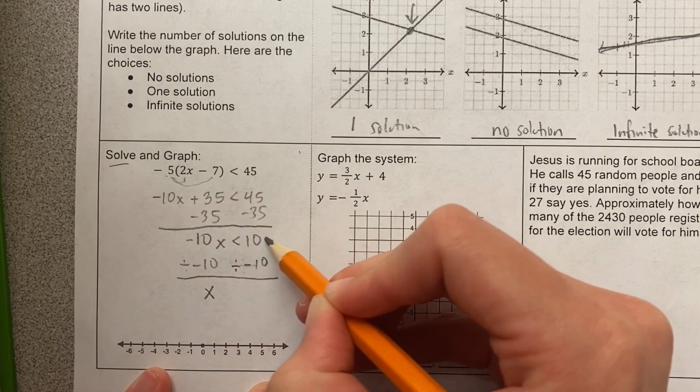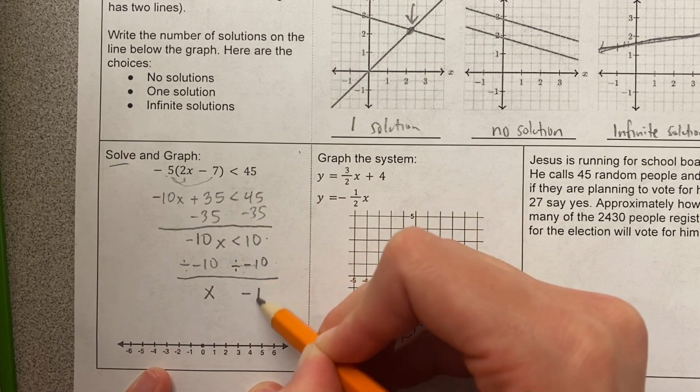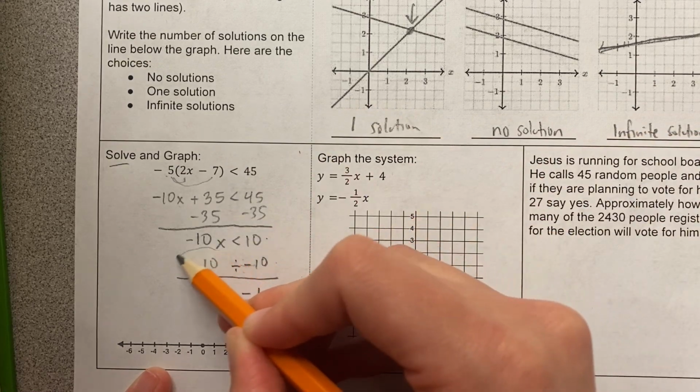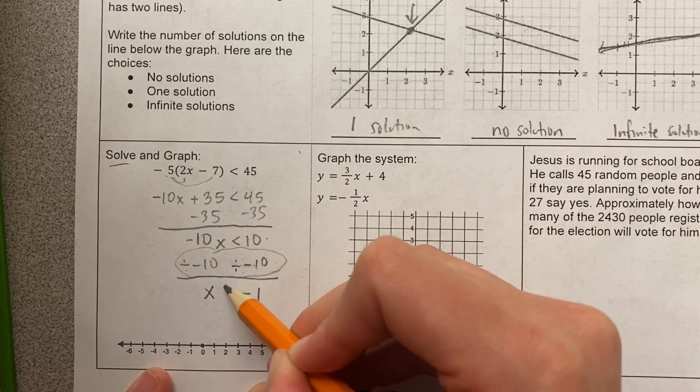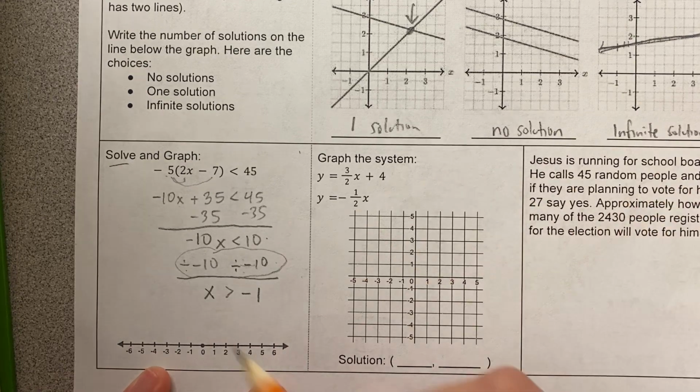First of all, I'm going to do this math. Positive divided by negative is negative. 10 divided by 10 is 1. Here, see how I divided by a negative sign? That's where this is going to switch. Okay, so I switch the sign.